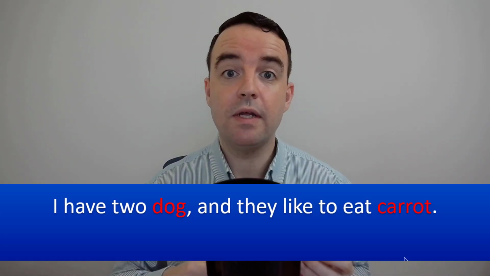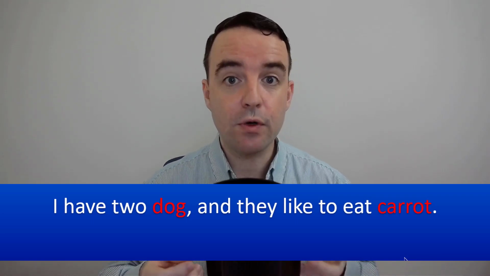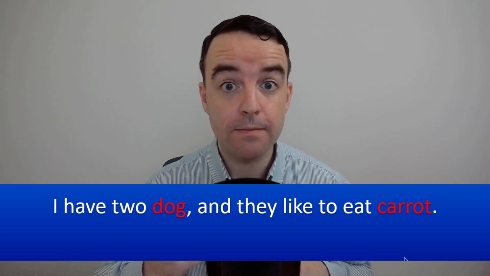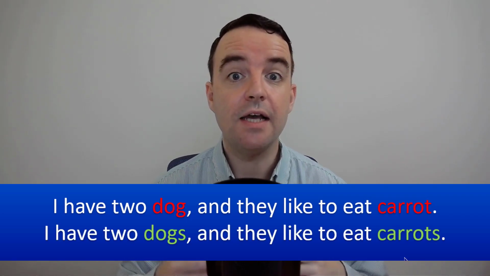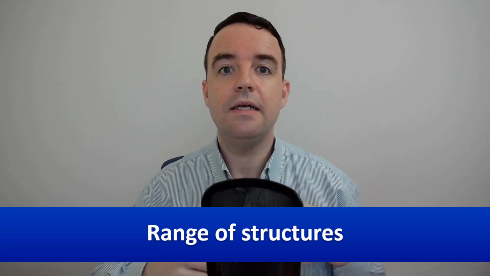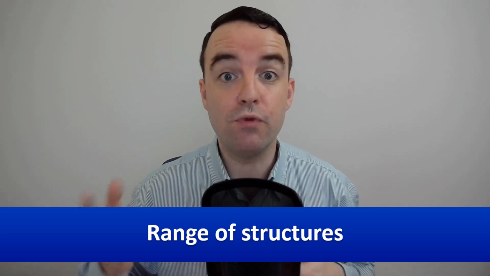Here's an example. If an IELTS candidate wrote, "I have 2 dogs and they like to eat carrot," the examiner will know that these are not slips as the candidate has made 2 mistakes with plurals. Of course, the sentence should be, "I have 2 dogs and they like to eat carrots." So when it comes to band 9, you need to have rare minor errors, but these can only be slips. Now remember, the frequency of mistakes you make will be balanced against the range of structures in your writing to decide on your score. It's not enough to just have 0 mistakes, you also need to have an appropriate range of structures.